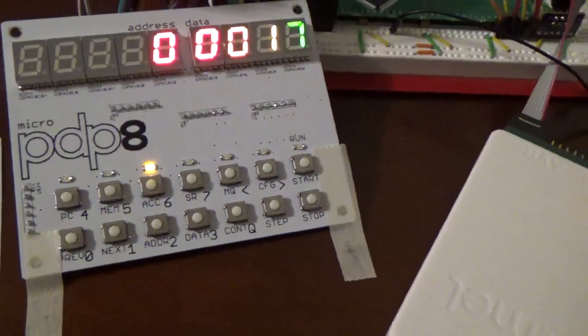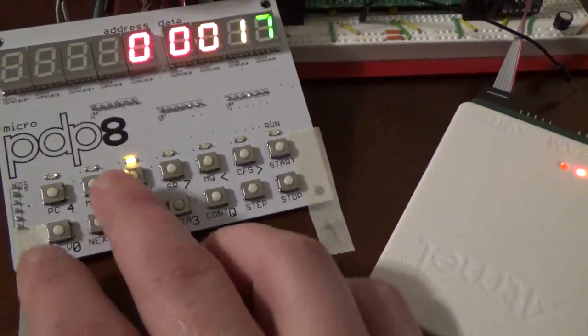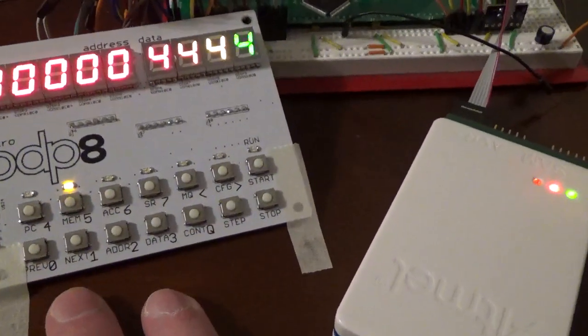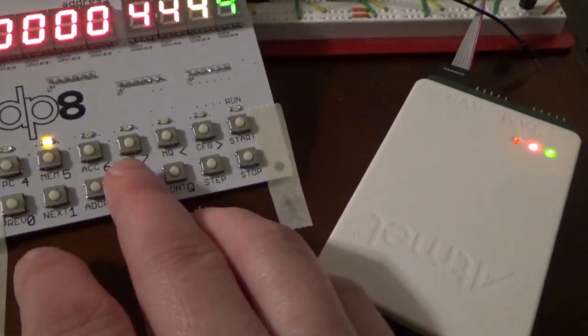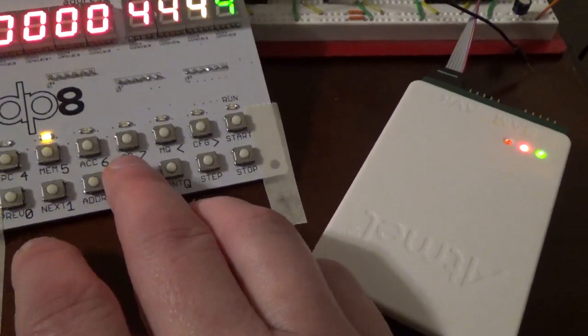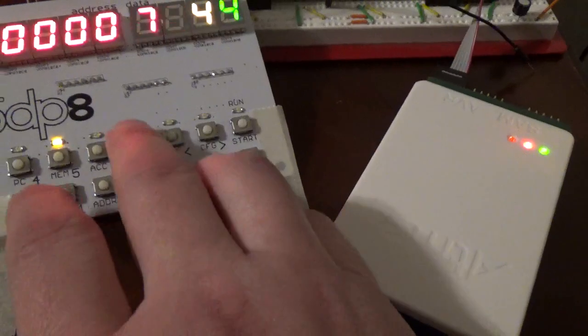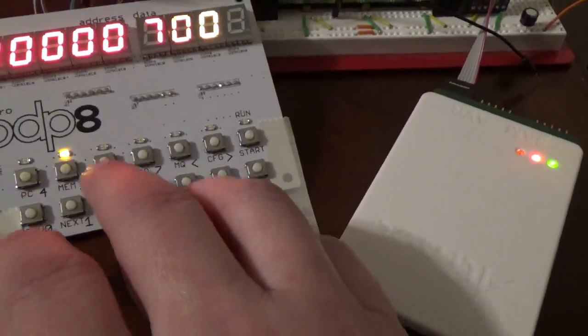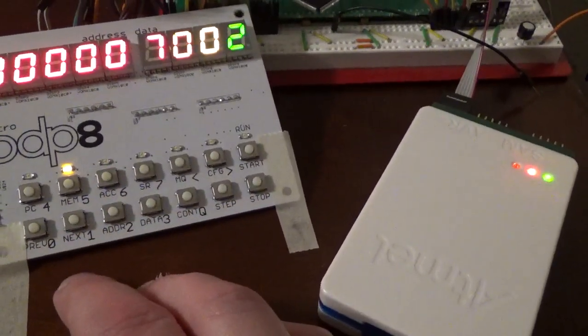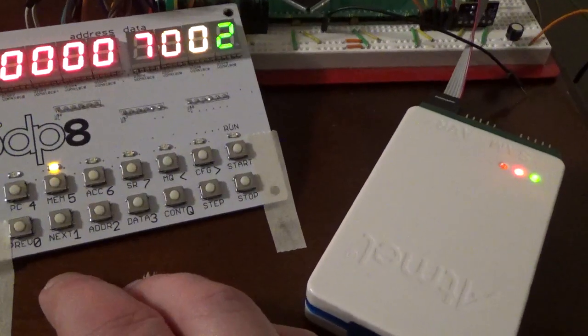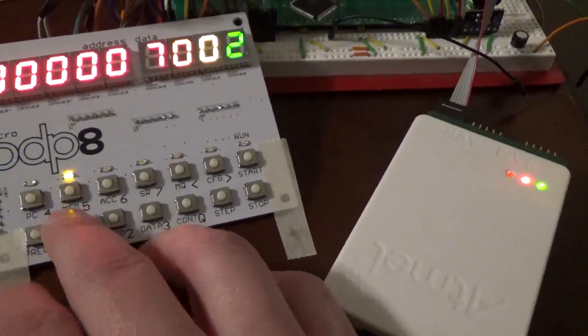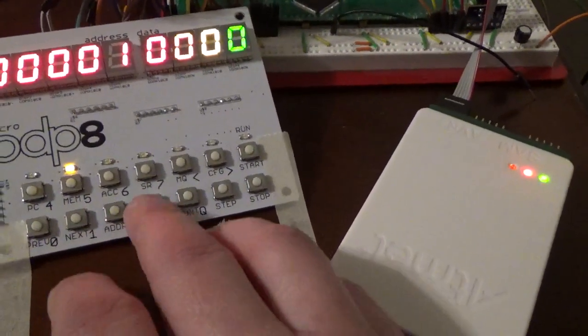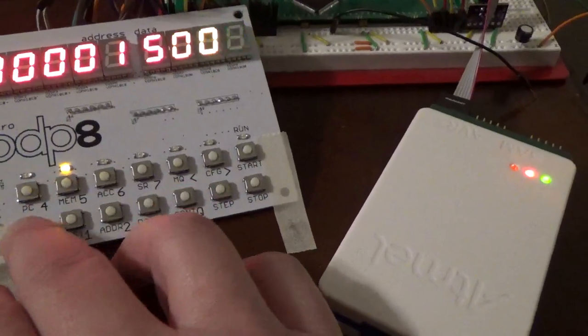So there's other things you can do. Obviously, if I go to the memory view again, I'm going to change this 4444 to, I think it was 7002. We'll see how my memory is here. Instruction. I think that's the rotate left instruction. Hopefully, I'm right about that. I'm going to go next, and I'm going to put a jump instruction here that says go back to 0.